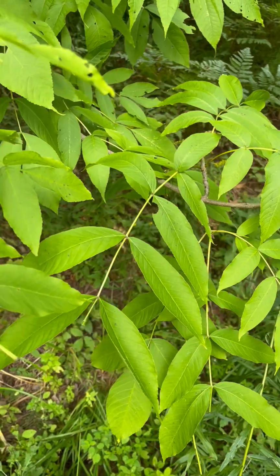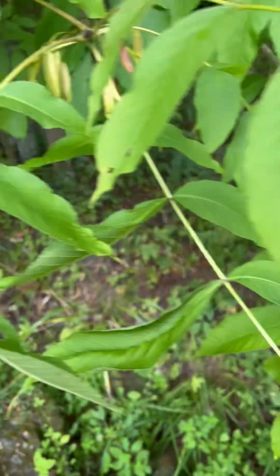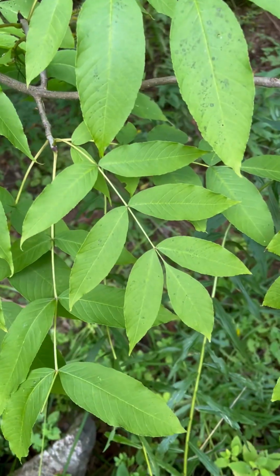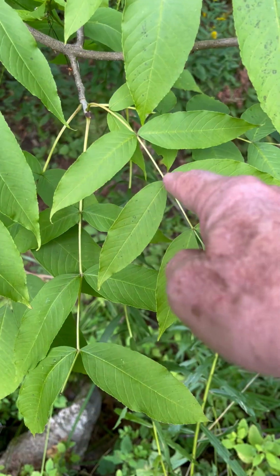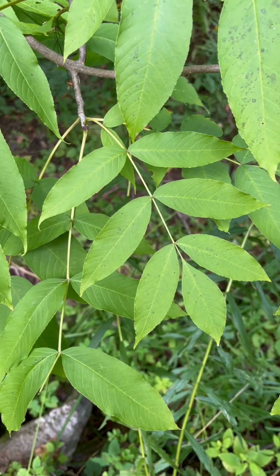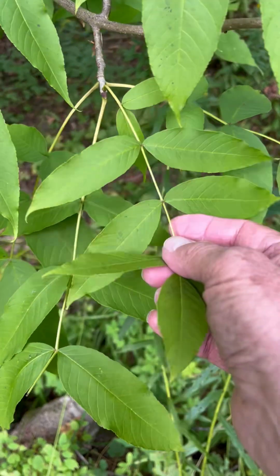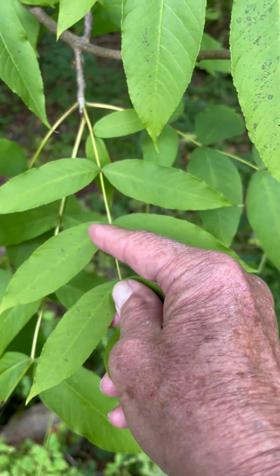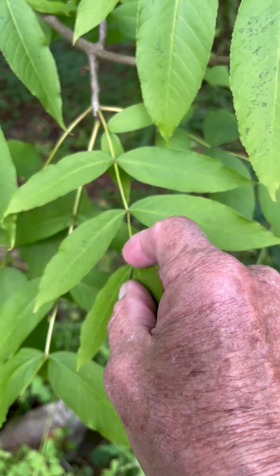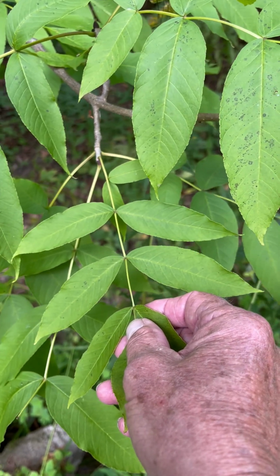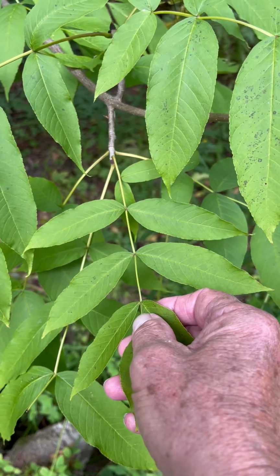This is black ash. Black ash is characterized by a couple of things. The first is there's no stem, no petiole, no connecting part to this stem here. They're sessile. They're stuck right at the stem part. With white ash, there's always a little bit of what we'll call a petiole.